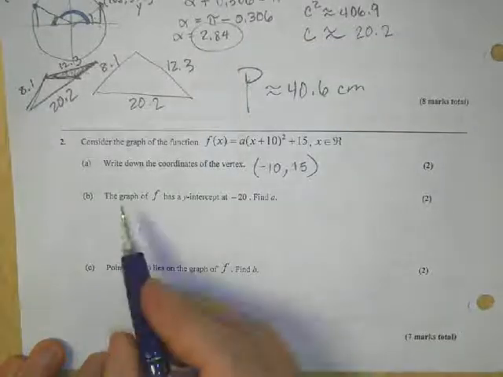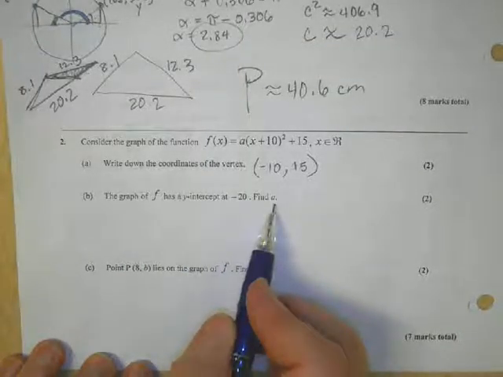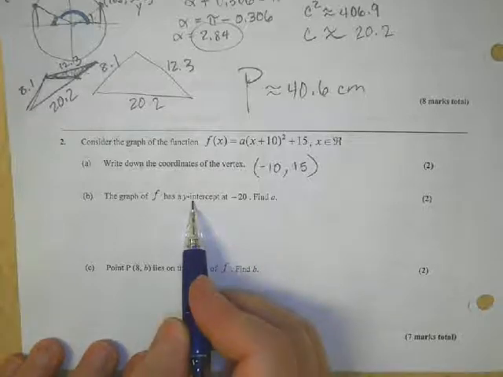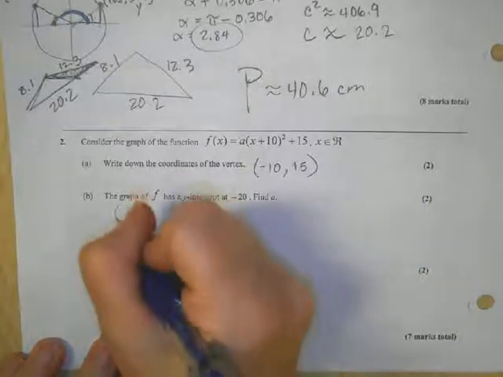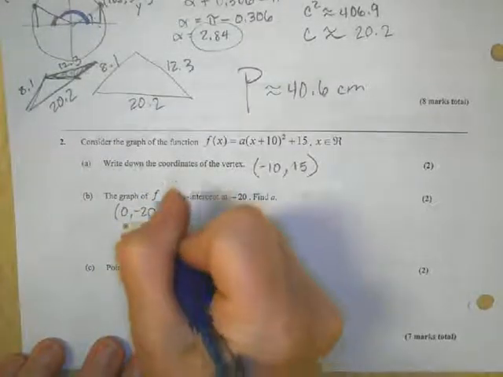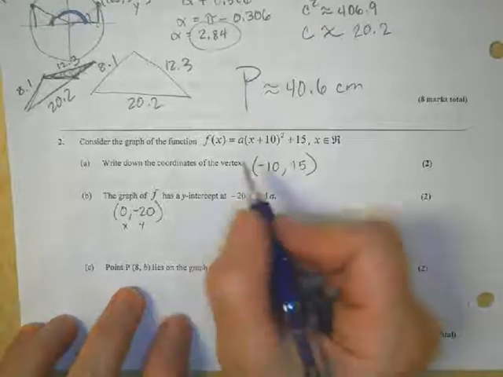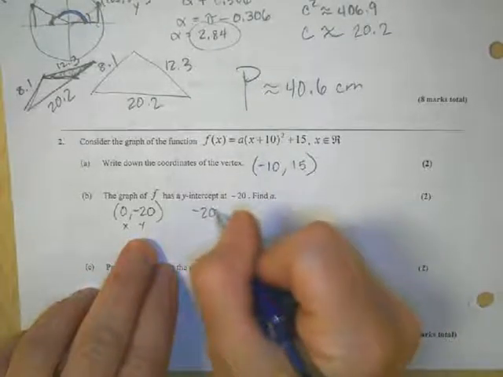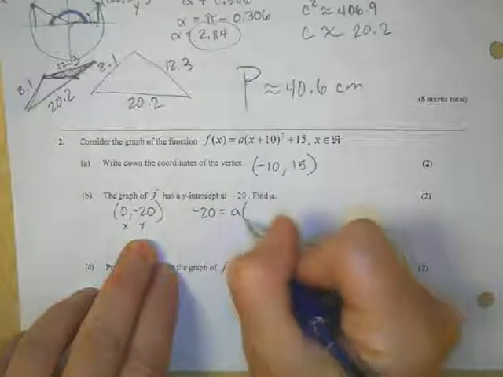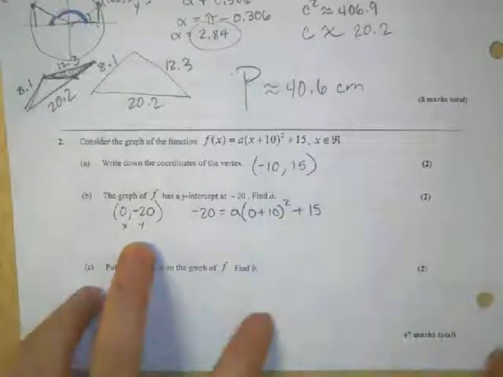All right, the graph of f has y-intercept at -20. Find a. So they're telling me a point on the graph. The y-intercept is when x is 0 and y is -20. So this is my x and this is my y, and I can plug those in here, and then I can solve for a. So y is -20. I don't know a. X is 0. And now I can simplify and solve for a.